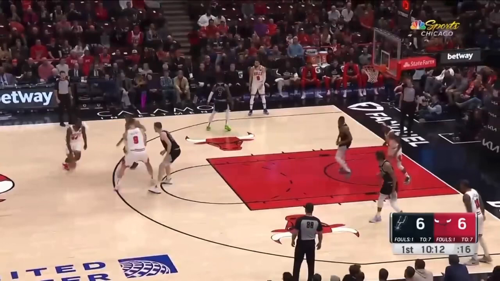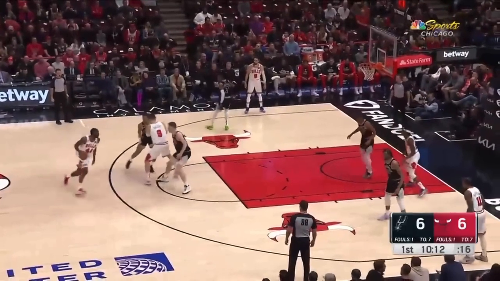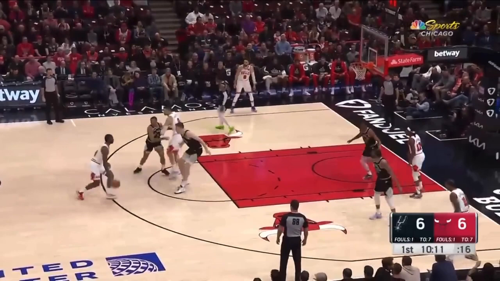I don't know what the Spurs player is doing. Look at that. You have all this space to go over the screen. Like, you should be at least trying to go over the screen. Look at this. Why is the Spurs player walking into the screen? What?